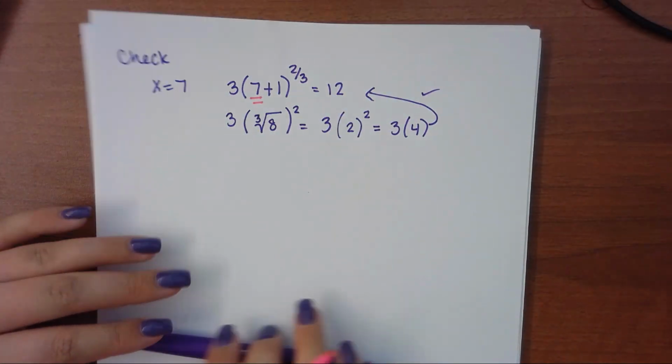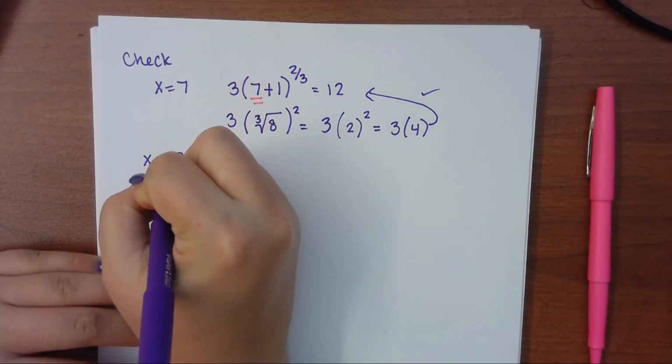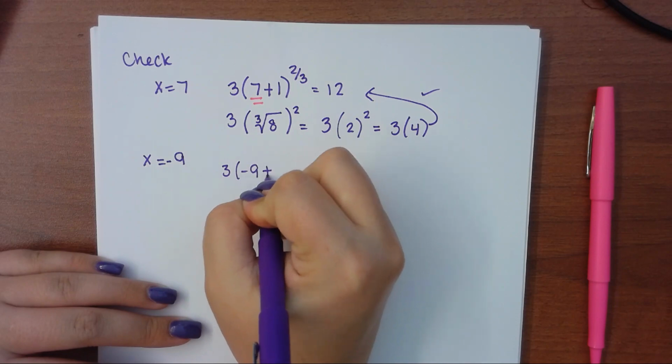Okay, so now let's check x equals negative 9, sorry. That's 3 times negative 9 plus 1 to the 2/3 power.